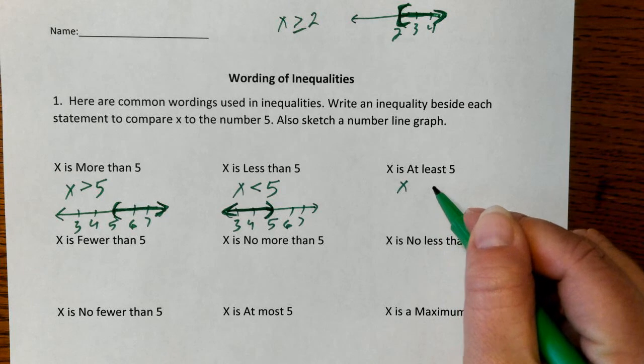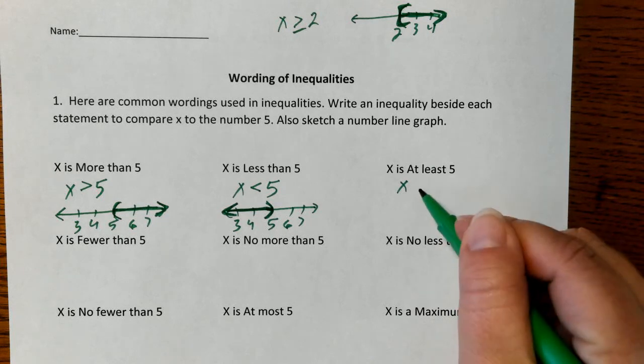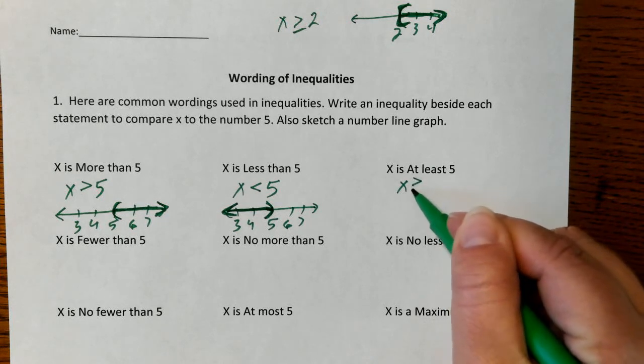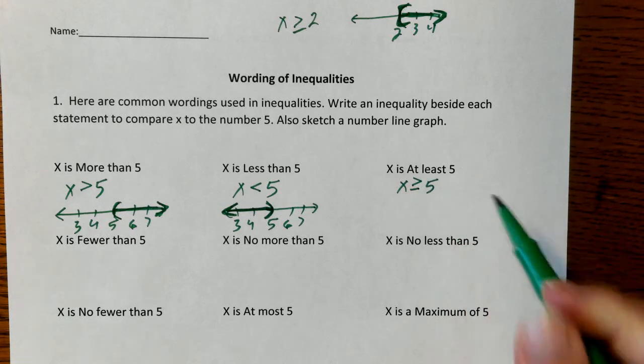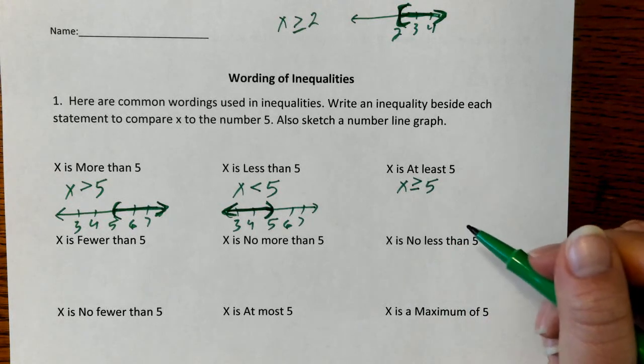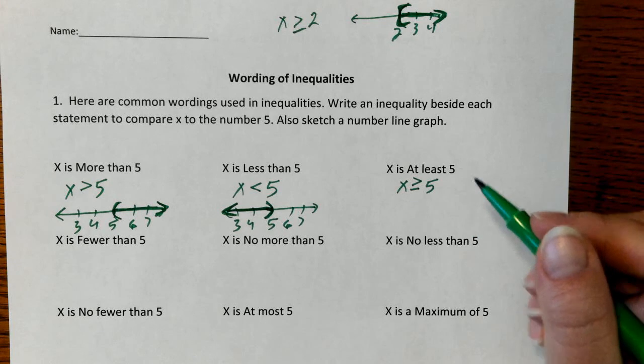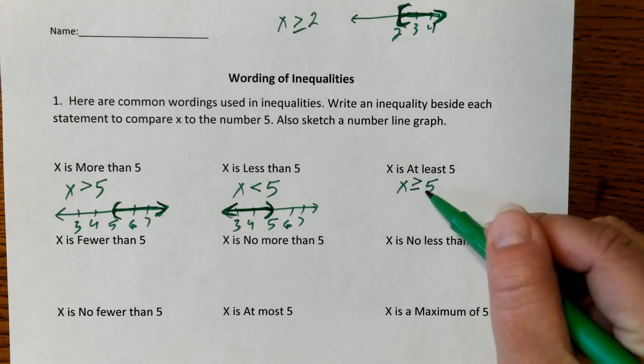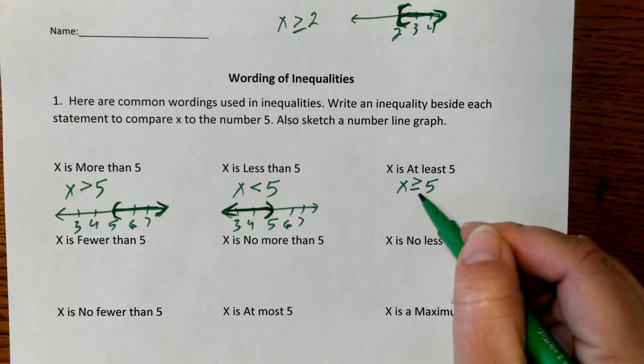That means x could be 5 exactly, or it could be more. x is greater than or equal to 5. So if you think about at least 5, if you have at least $5, you could have 5, or you could have 6 or 7 or 8, but you've got to have at least that many.